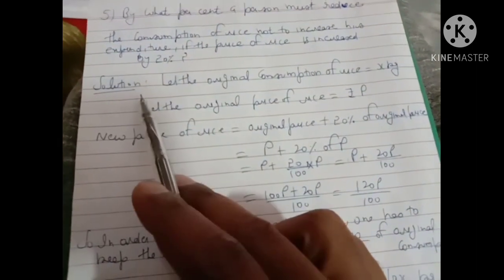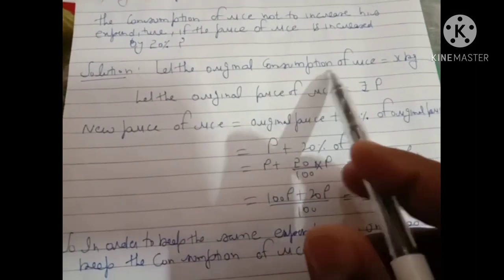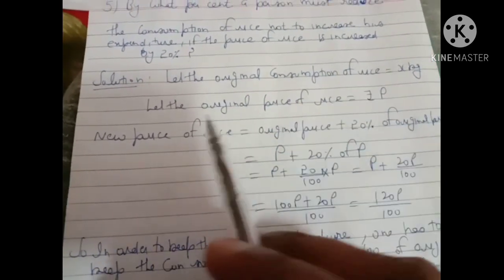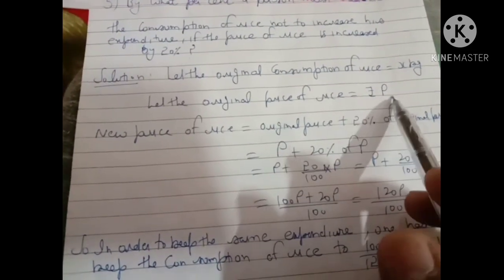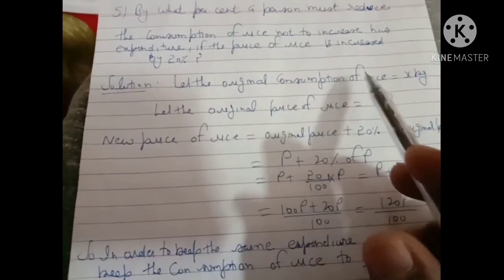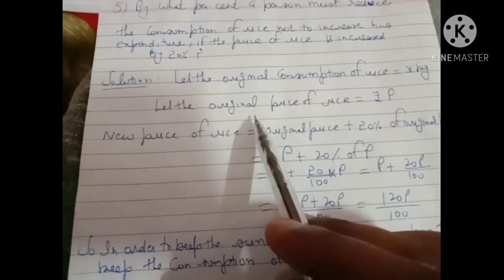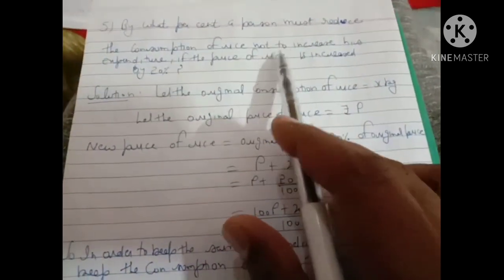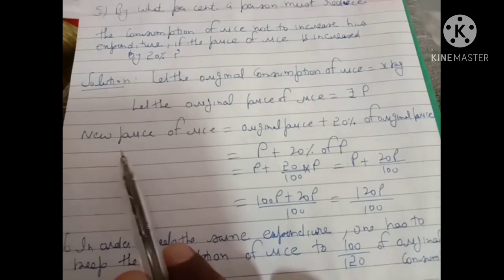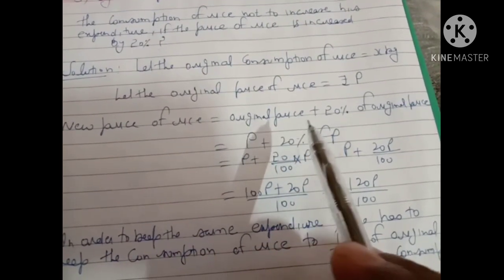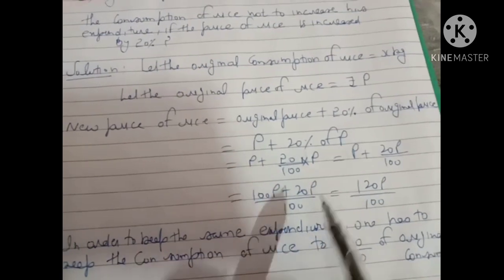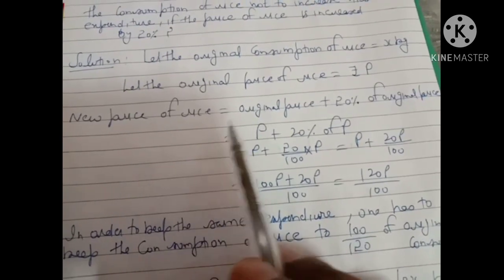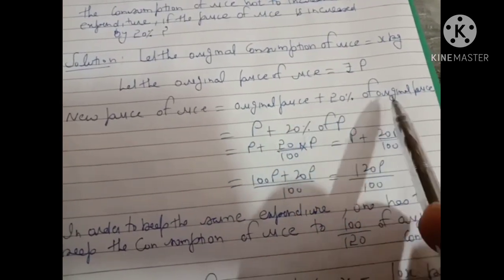Okay, now you can see in the solution, let the original consumption of the rice be x kg. Means a person was consuming x kilogram of rice. At that time let the original price of the rice be p. Means when the person was consuming x kilogram rice, the price of the rice was rupees p. Now its price is increased by 20%, then the new price of rice will be equal to original price plus 20% of original price. Why? Because the price is increased by 20% of the original price.